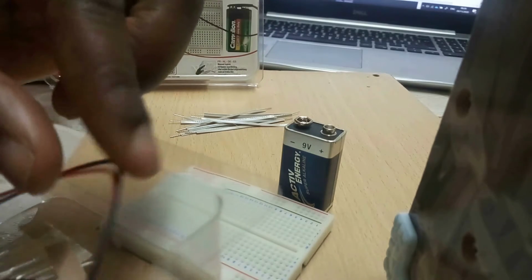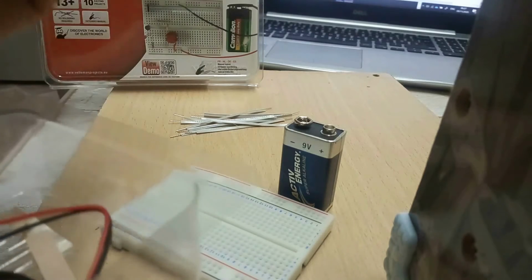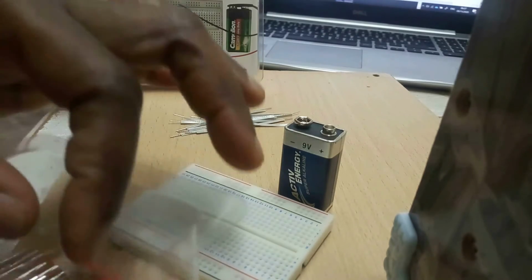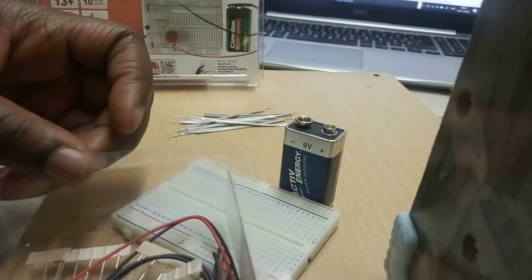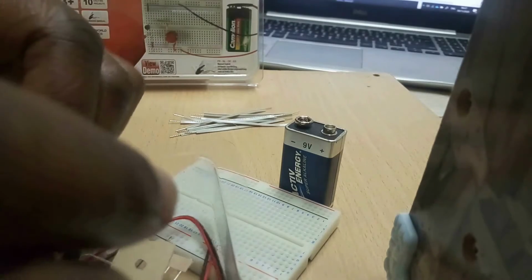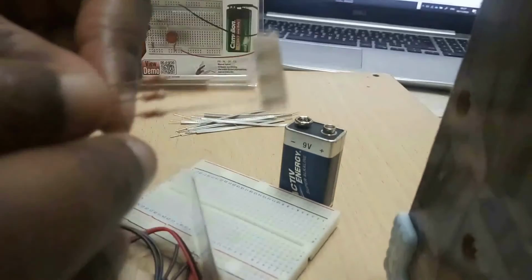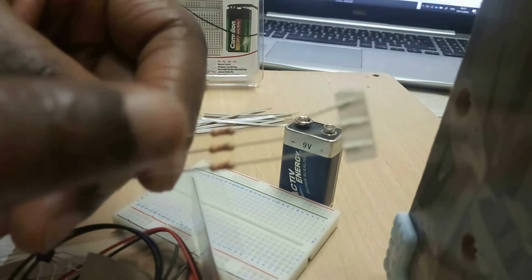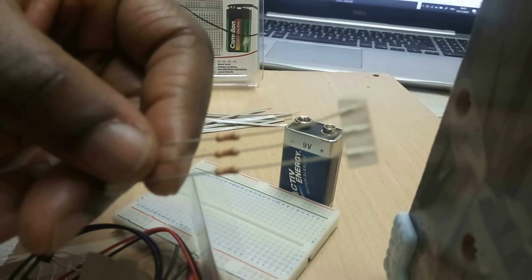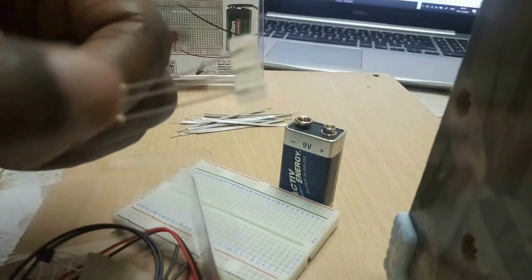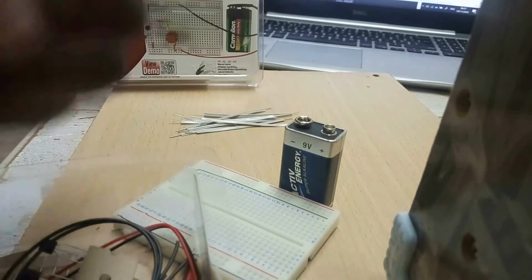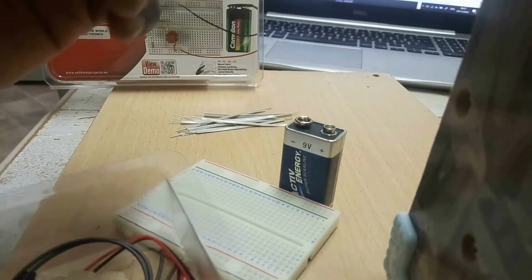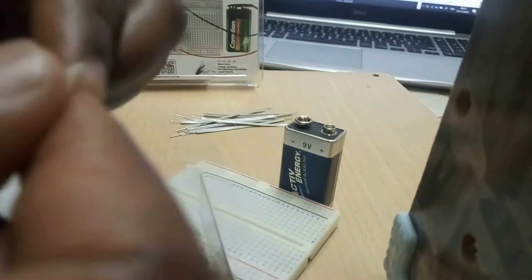So the components are, you need 1 kilo ohm resistors, so you have to look for 1 kilo ohms, okay. So that's 1 kilo ohms here. If you look at it, you have brown, black, and then red. So those are the 3 colors. Thus it is 1 kilo ohms. So I need 2 pieces of that. So you cut off 2.